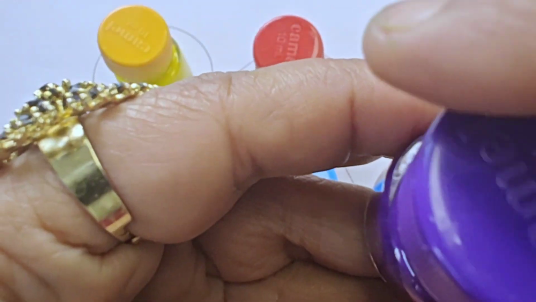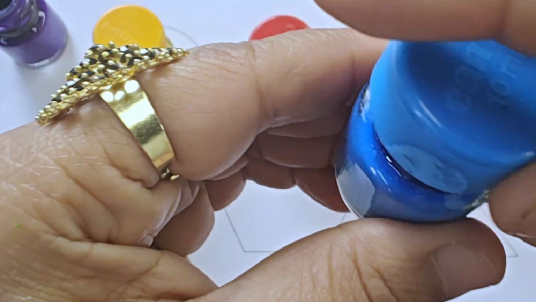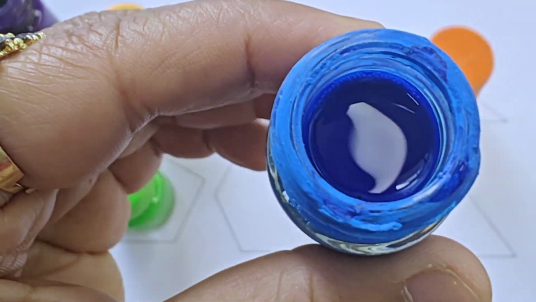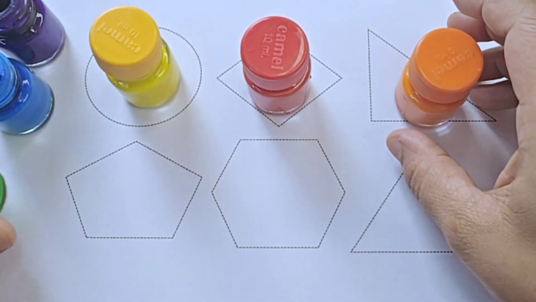This is violet color, V-I-O-L-E-T, violet color. This is blue, B-L-U-E, blue color. This is green, G-R-E-E-N, green color.